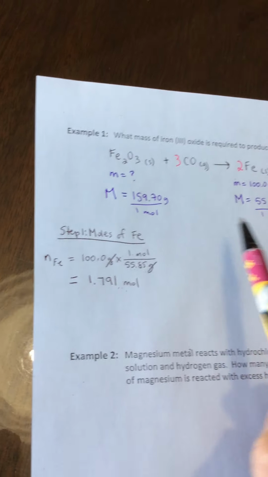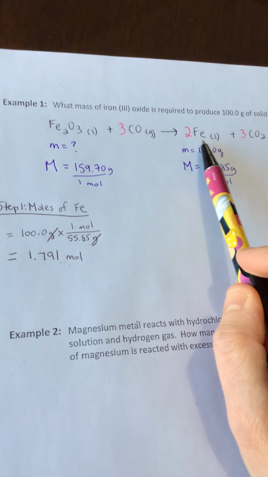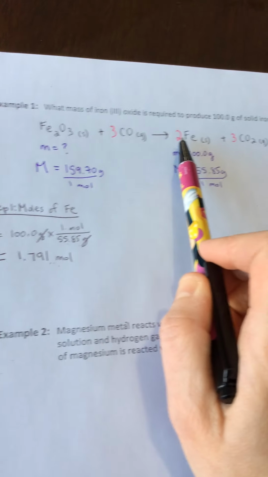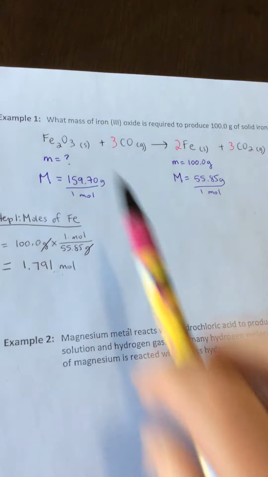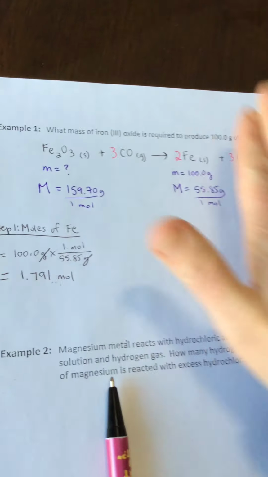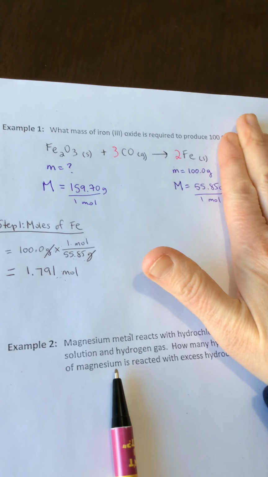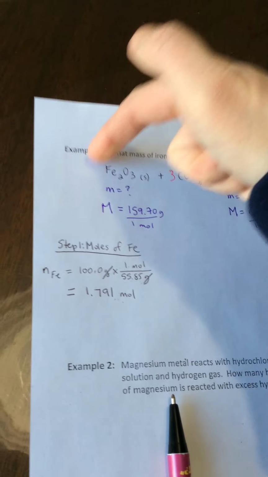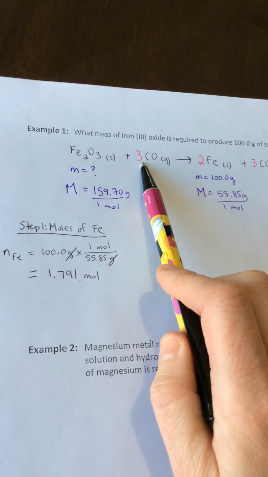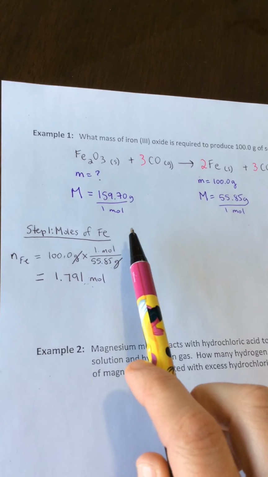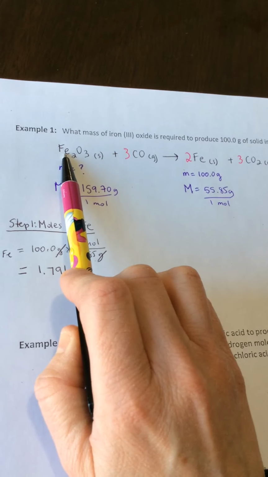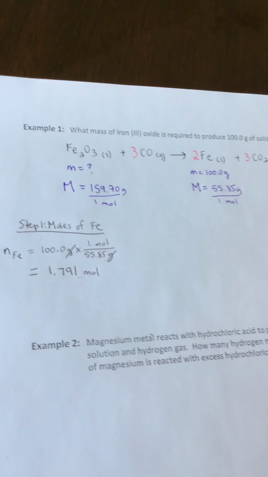Step 2. Now that we know how many moles of iron we have, we want to find out how many moles of the iron 3 oxide. It is a 2-to-1 ratio. And I just want to point out that at this point in time, you don't need to worry about the carbon monoxide and you don't have to worry about the carbon dioxide. They were needed to get the right stoichiometry, the right molar ratio of 1, 3, 2, 3. But from here on out, we're only worried about this and this. For every 1 of these that reacts, we get 2 of these.